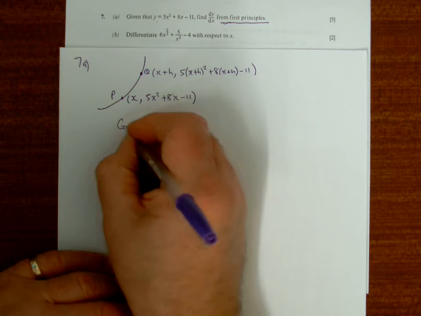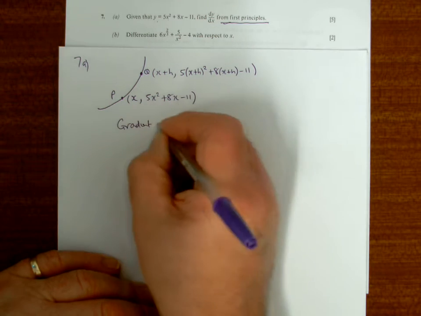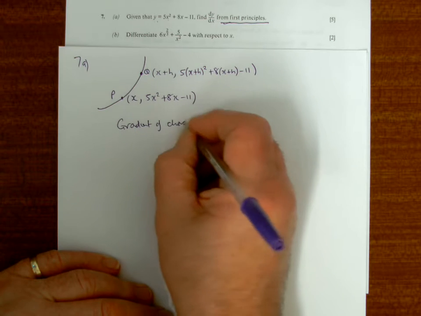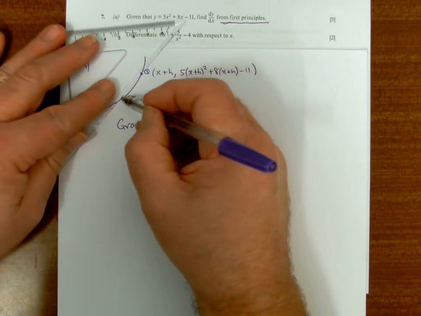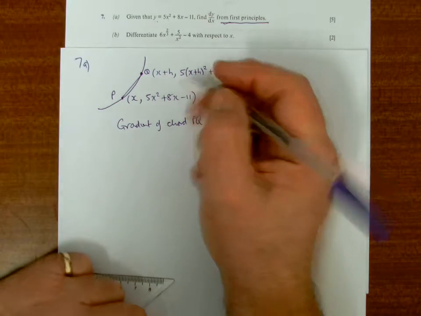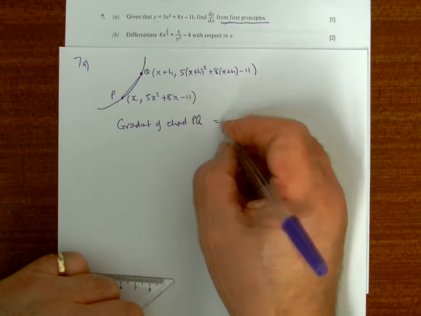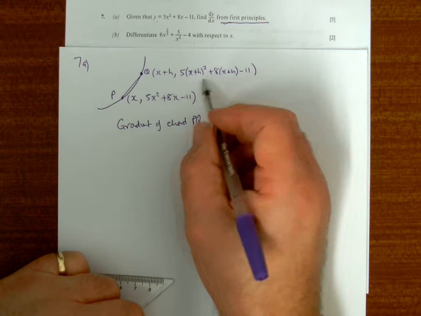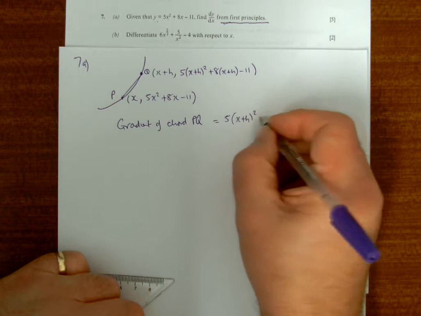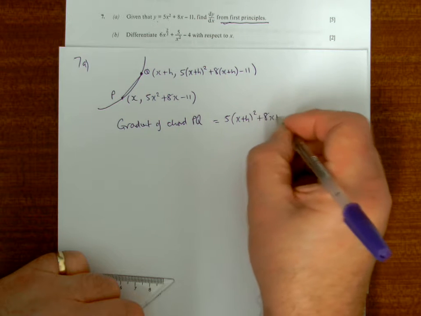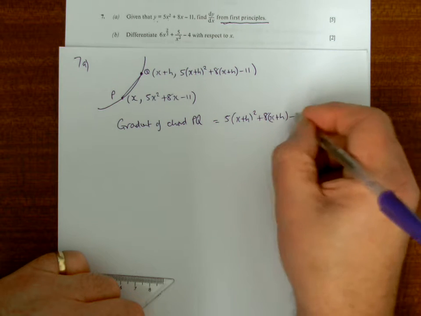So the gradient of the chord PQ, okay, so the gradient of the chord PQ is y2 minus y1 over x2 minus x1, so it'll be 5 times (x plus h) squared plus 8 times (x plus h) minus 11.